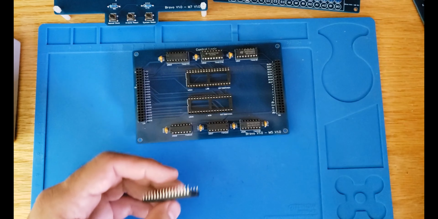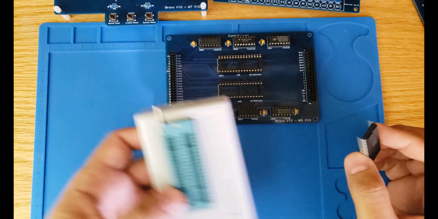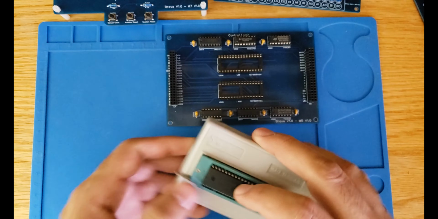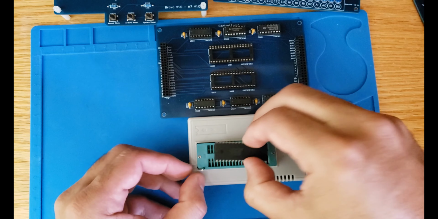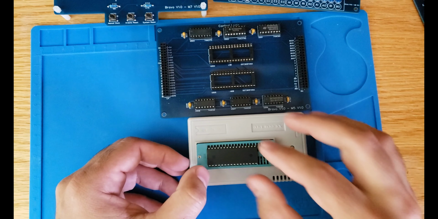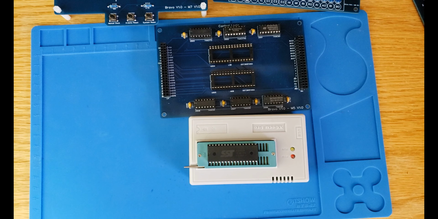So I'm gonna take out the MSB chip here, or MSB flash ROM here, and I'm gonna use my MiniPro flash programmer. Actually, could be the other way. There we go. And now we just need to connect our USB cable to it.